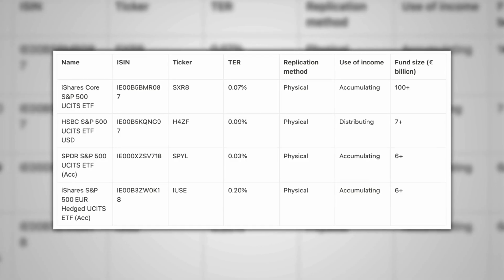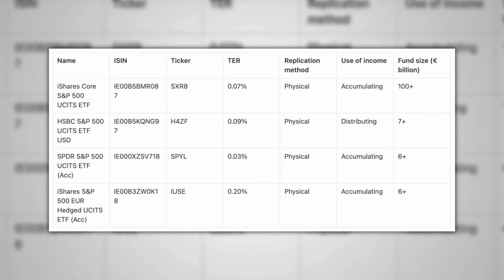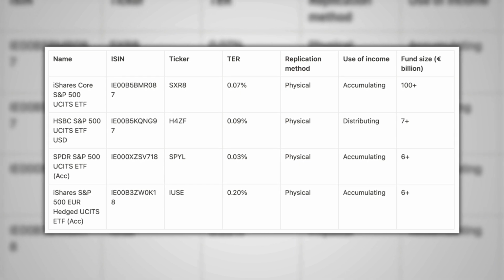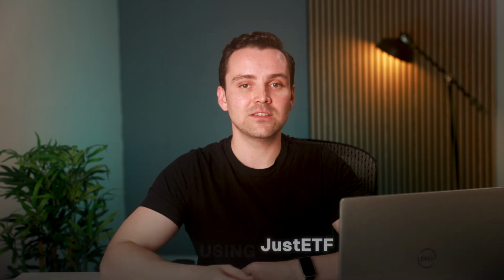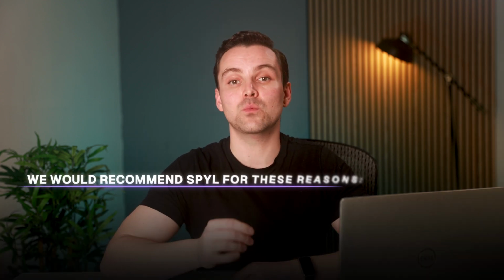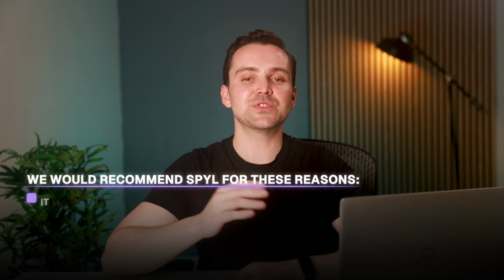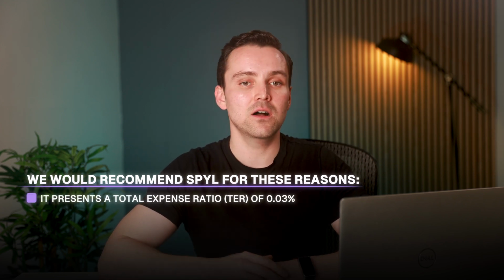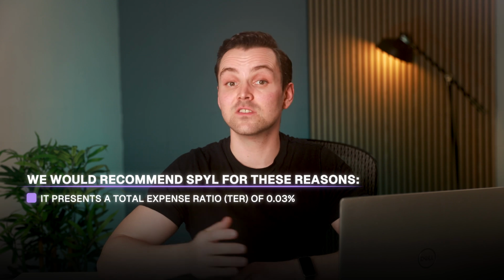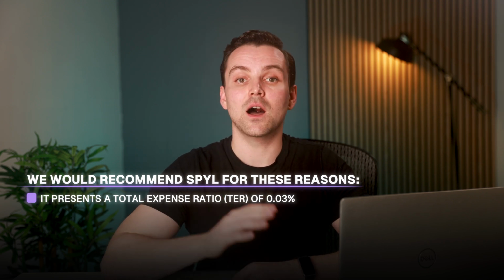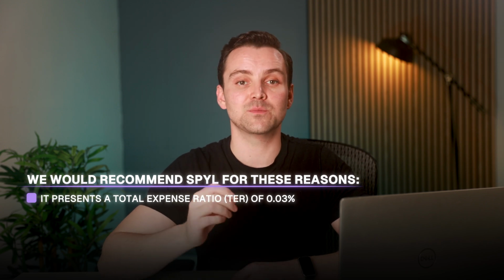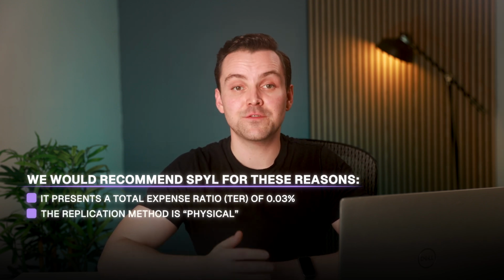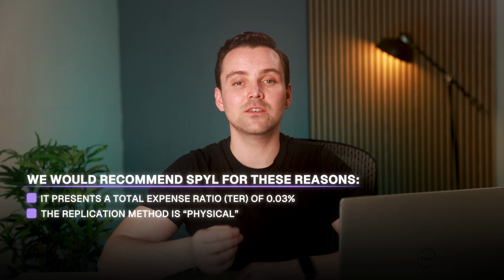The table on screen shows 4 of the biggest S&P 500 ETFs available on Freedom24. This list was filtered by using Just ETF, which is a site that can help you easily find and compare ETFs. We would recommend SPYL for these reasons. It presents a total expense ratio, TER, of 0.03%, considered very low. Just to give an idea, 100 euros invested in any of those ETFs would only cost you 3 cents per annum. The replication method is physical, meaning that you are investing in the underlying assets.